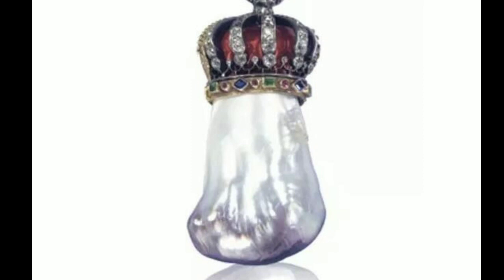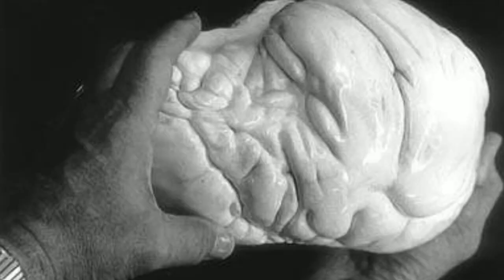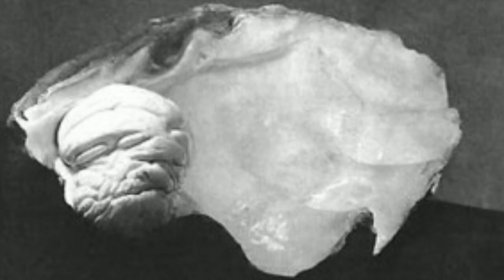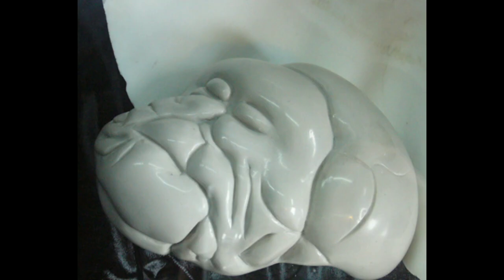The Arco Valley pearl is remarkable not only for its breathtaking size and appearance, but for its place in the lives of notable figures throughout history. Known as the Pearl of Allah, it changed hands between several Persian, Chinese, and Mongolian emperors before being gifted to Marco Polo.